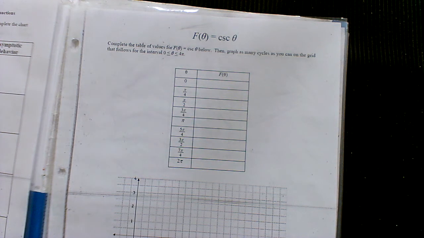All right, let's open up to page 415. We have 3 more trig graphs to get through. I'm not sure if we'll be able to get all 3 of them done today, but we'll try. Okay, but we're not going to rush it.